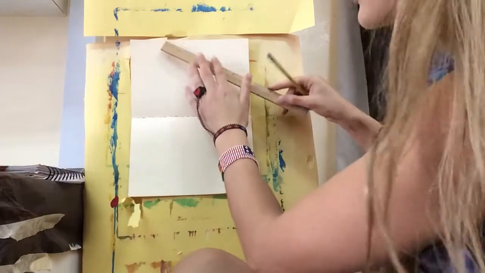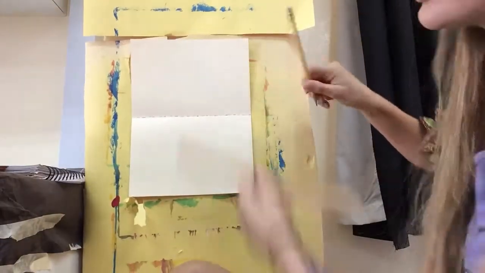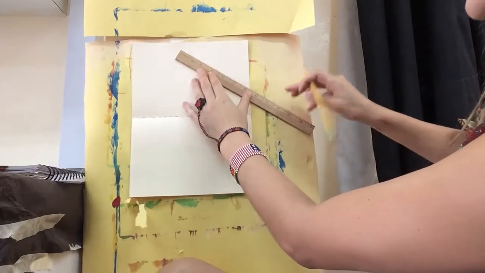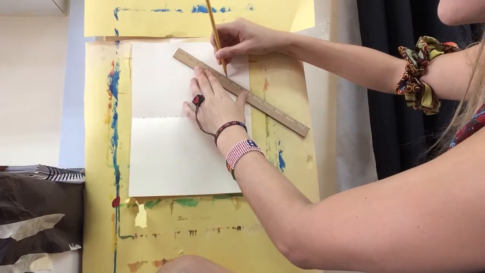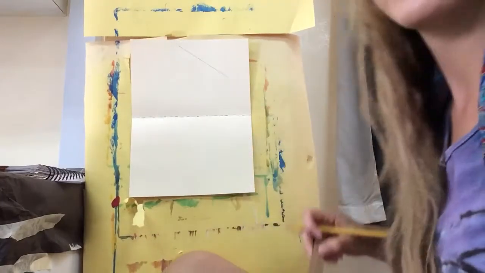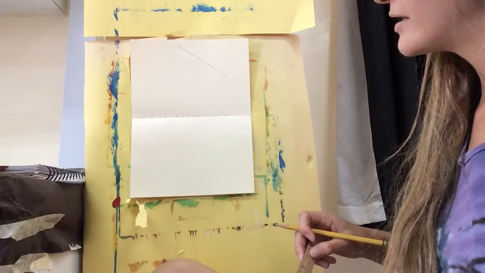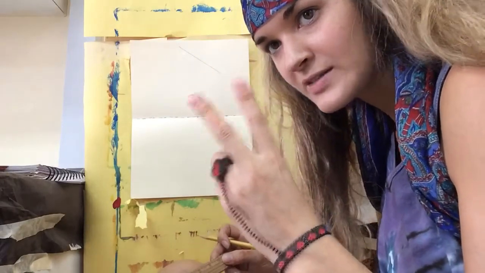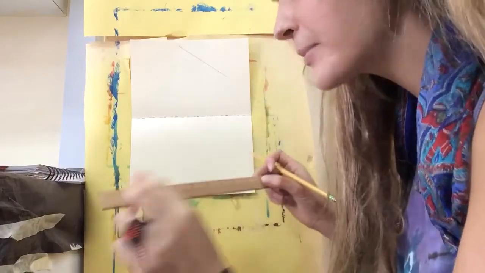Rulers up, at the ready, here we go. I'm going to go up here, on this upper half of my paper, and I'm going to draw a diagonal line. I'm going to say it's about 4.5 inches long. Doesn't have to be, though. You just eyeball it. Okay, diagonal line like that. Now I'm going to do two straight lines. They gotta be very straight. And I'm gonna try to make them the same length.